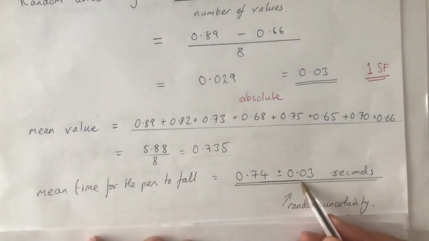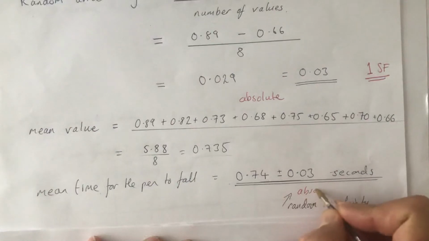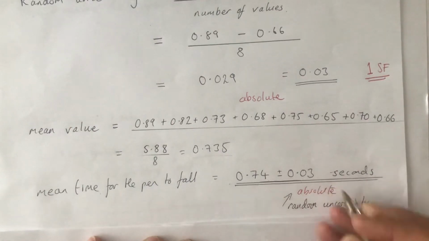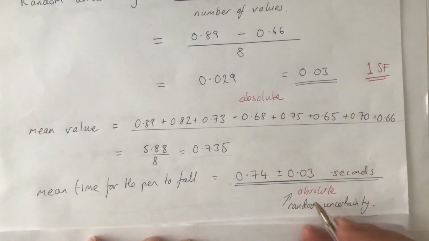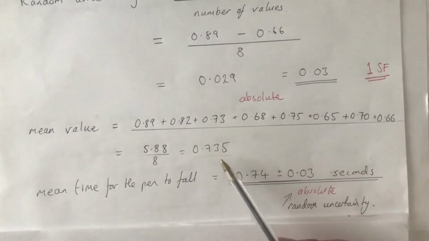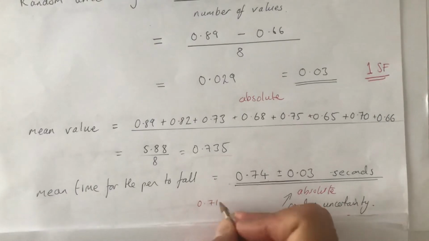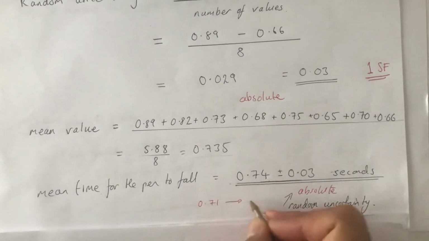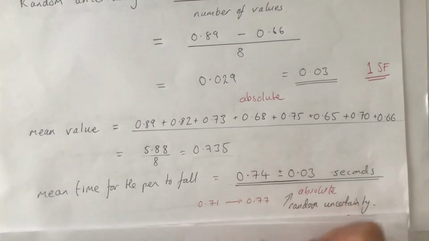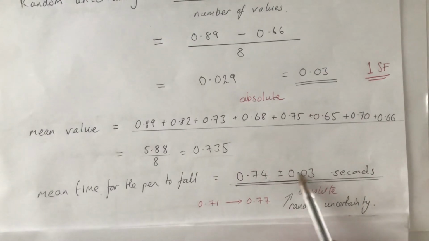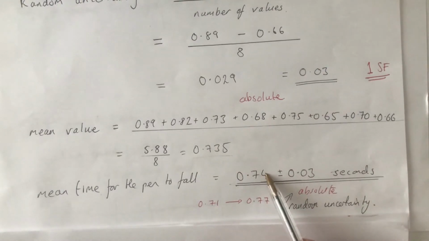So here's my random uncertainty, and this is called the absolute random uncertainty. This could be between 0.71 and 0.77, because it could be plus or minus 0.03 on this value.